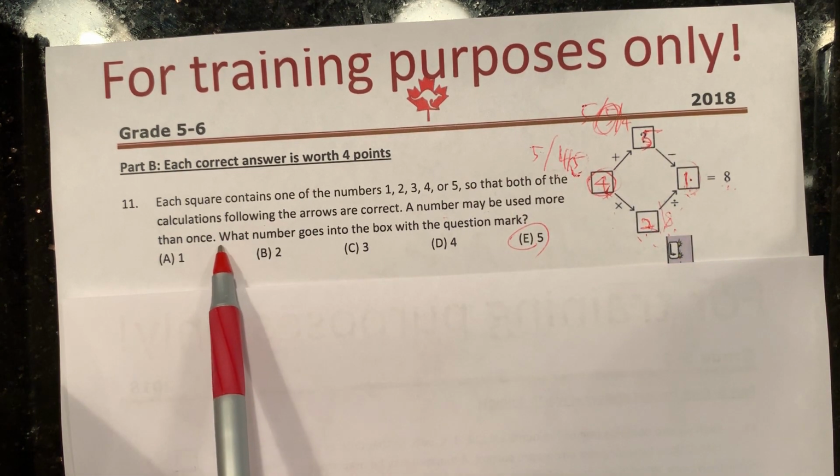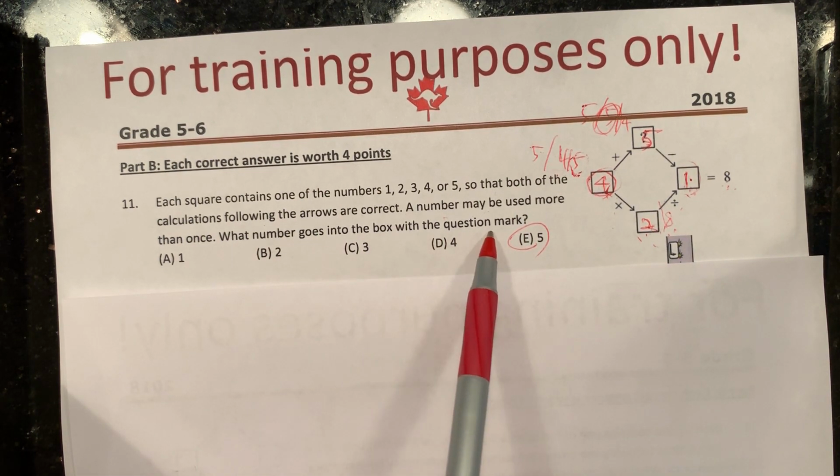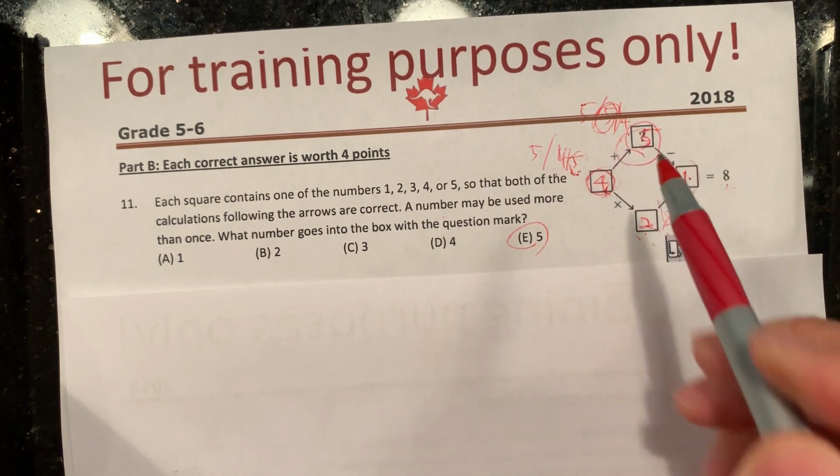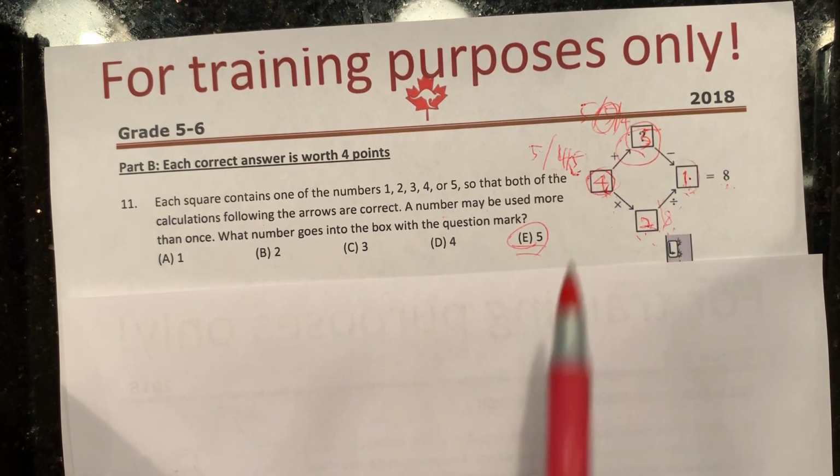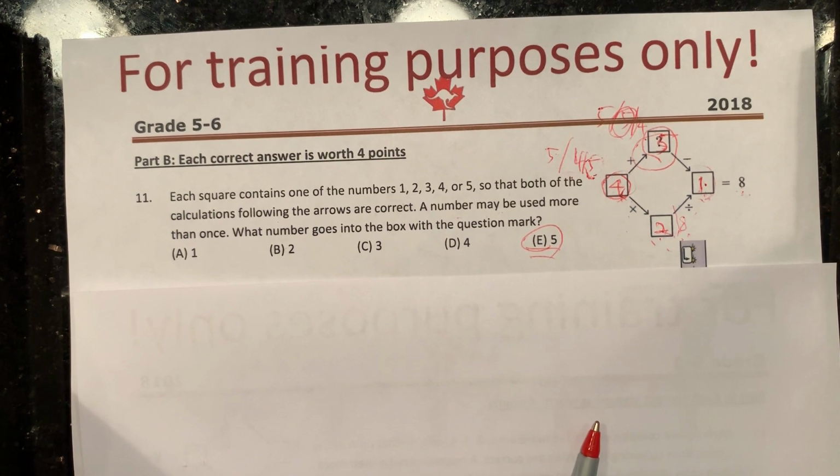And the problem was what number goes into the box with a question mark. So it is 5. So the answer for this problem is 5, and the choice alphabet E.